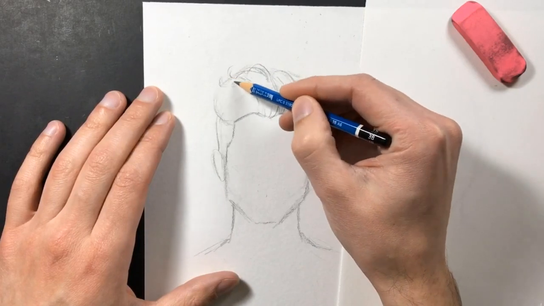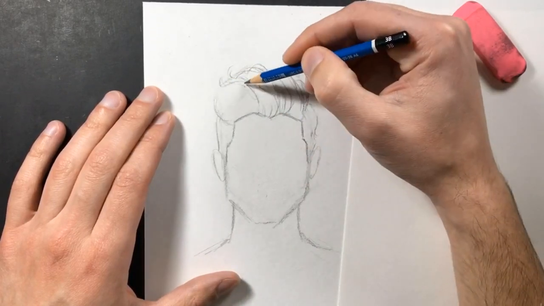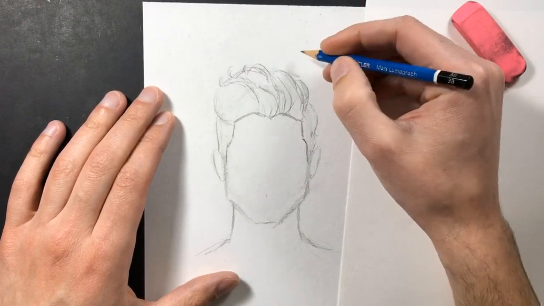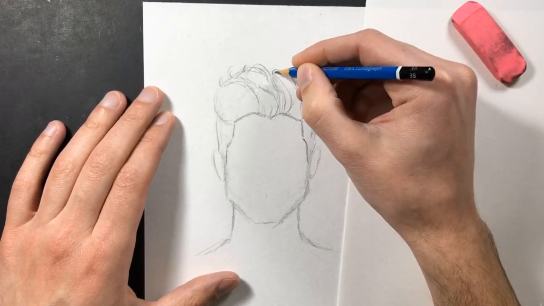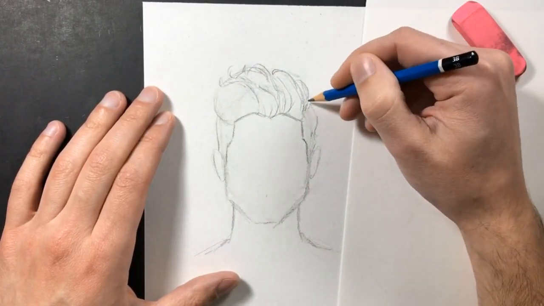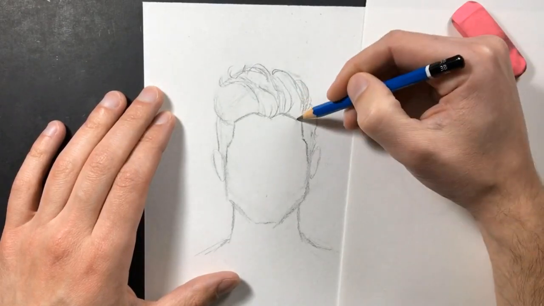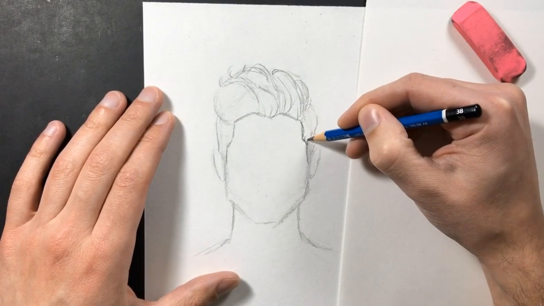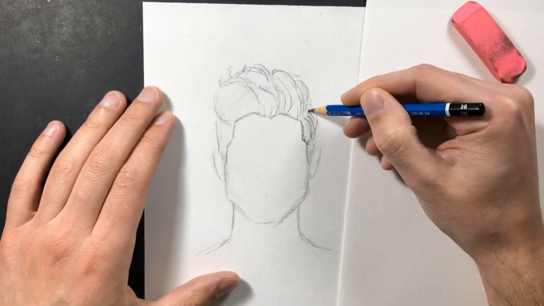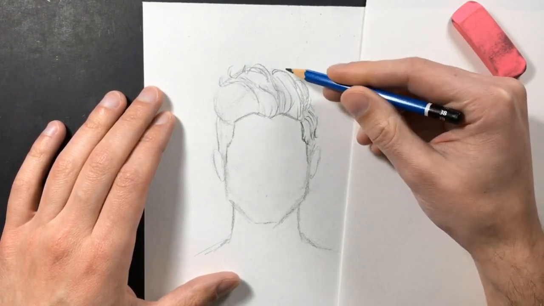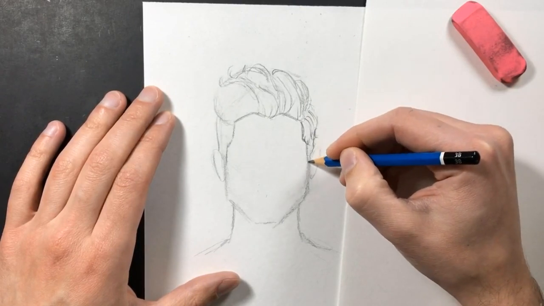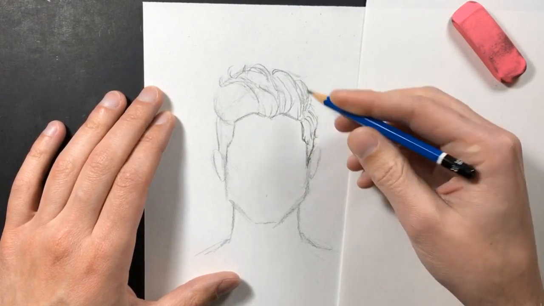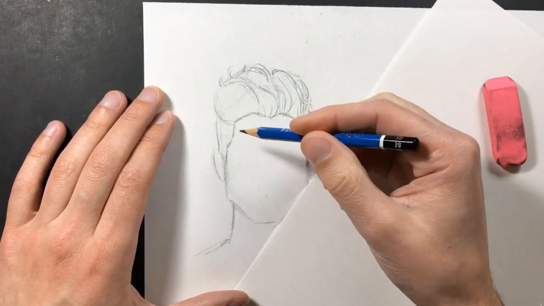Sometimes you have pieces that are going off in the opposite direction, or it might curve around a little bit. So make sure you add those in. That'll make your hair look a lot more realistic. Then over here we have a part, and it starts to go in the other direction. So now it's going in that direction rather than going in this direction. We can go ahead and add in the sideburn. Let's go ahead and move on to the other side.